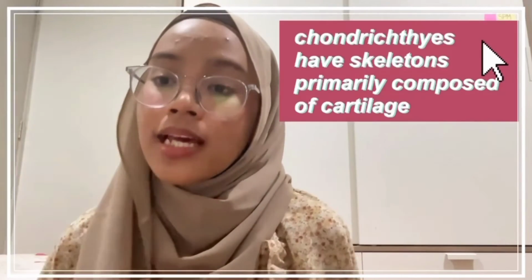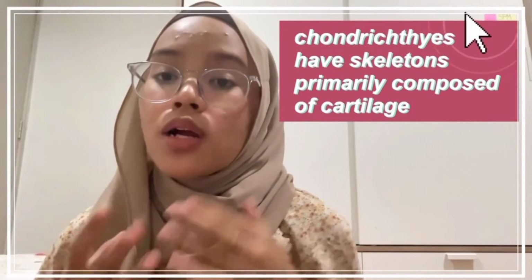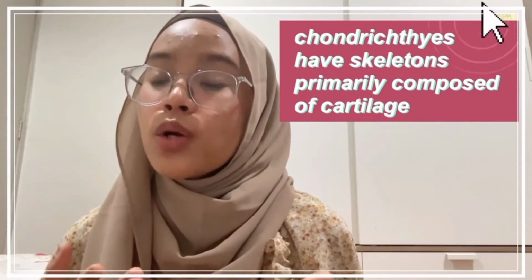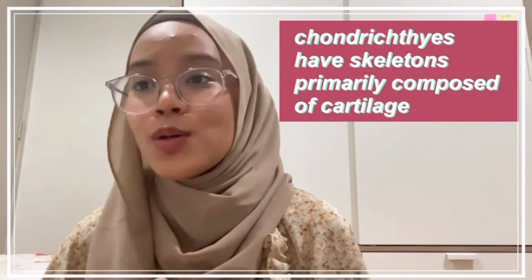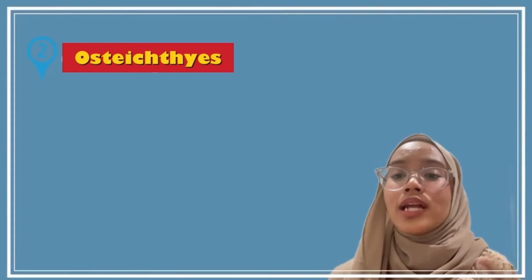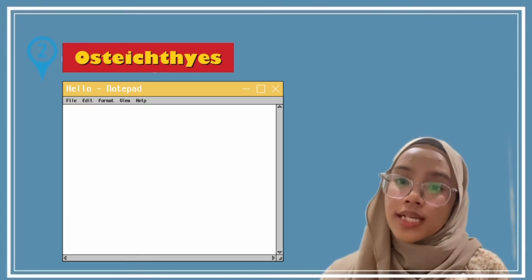But don't get confused with Chondrichthyes. It can still be contrasted with the Chondrichthyes. Chondrichthyes have skeletons primarily composed of cartilage. I hope this is helpful. Now let's look more in depth at the class Osteichthyes.